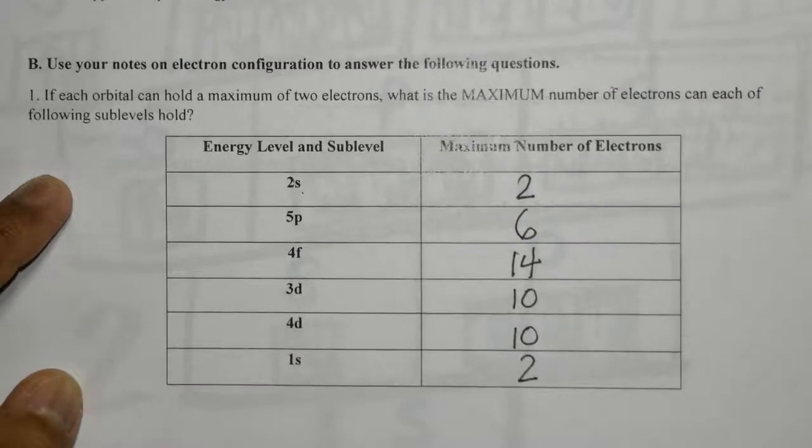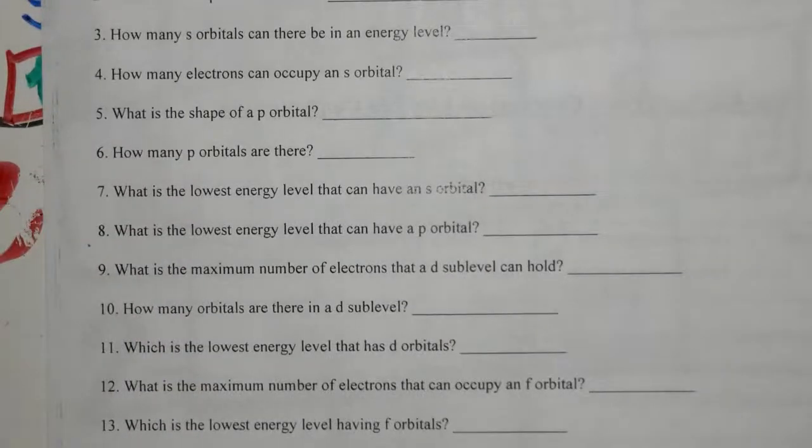Any questions on the chart part? Okay, online, do we have any questions? Okay, let's go to the back part. Okay, go ahead.